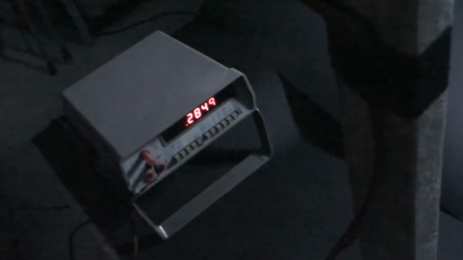Step down again. 2830. Now we're at 2830. Step down again.